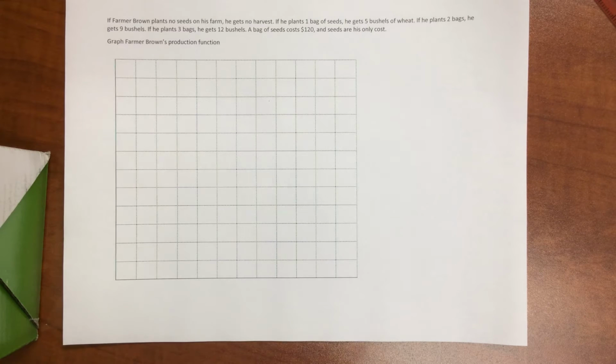Here's an example from chapter 13 where we're talking about marginal product and how, using information about the marginal product, we can graph out a production function. So here we have Farmer Brown, and he has seeds on it. He has no seed, or he plants seeds and he harvests bushels of wheat.